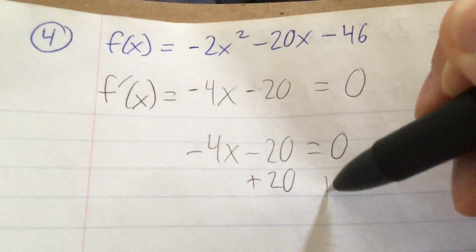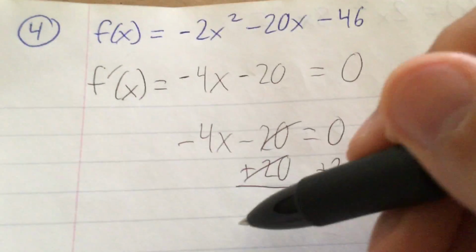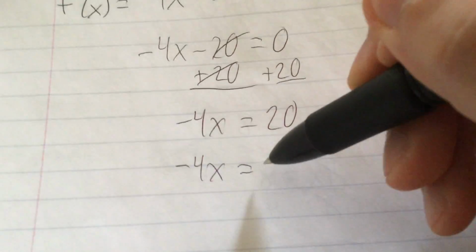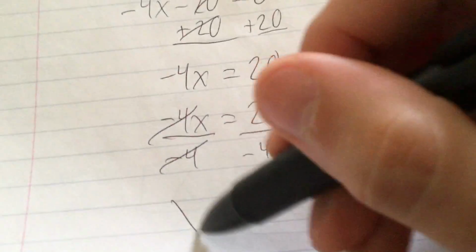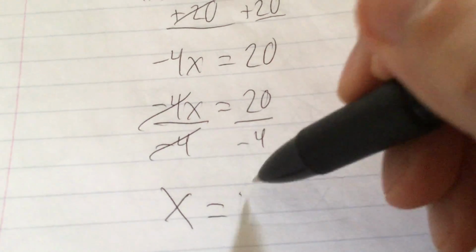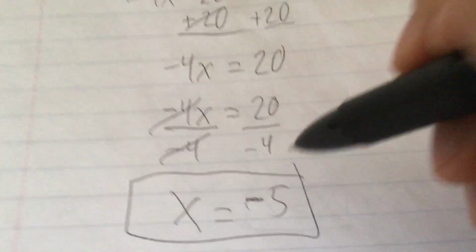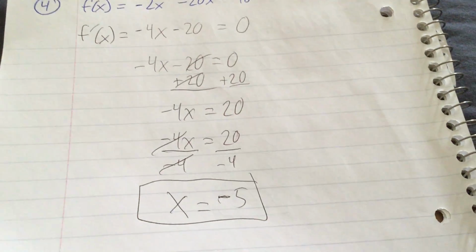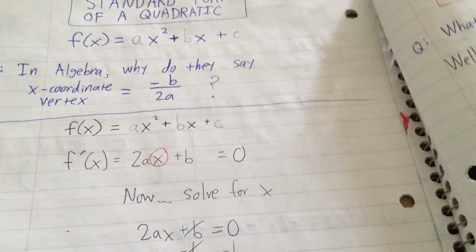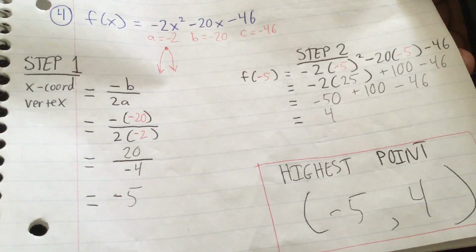If I add 20 to both sides, we get negative 4x is equal to 20. We're going to divide both sides of the equation by negative 4. Cancel out. And so x is equal to 20 divided by negative 4, that'd be negative 5. So the x-coordinate of the point where the slope is horizontal would be at x equals negative 5. You plug it back in and you find y. And that y-coordinate was y equals 4. So the vertex of that function would be at negative 5 comma 4.